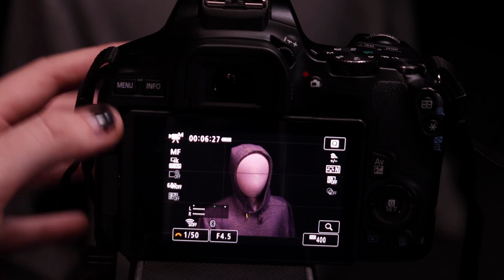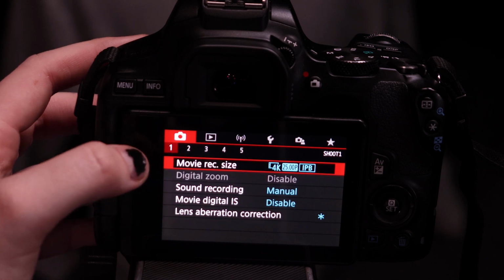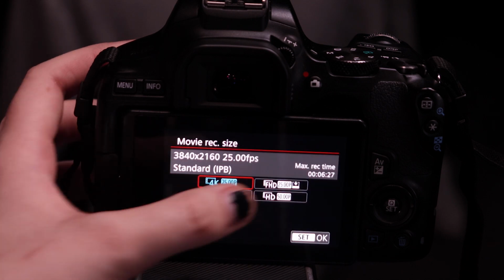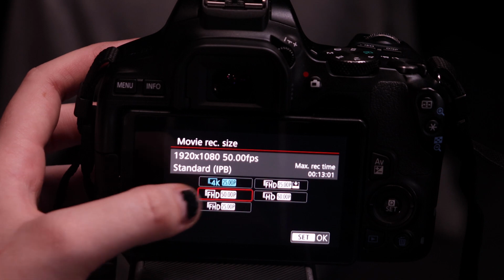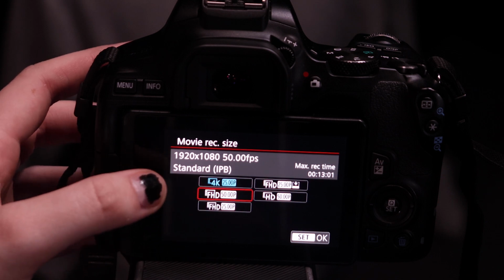When it comes to frame rate, the industry standard is 24 frames per second, but this can vary depending on what you're filming. For example, if you're filming something in slow-mo, you're going to want a higher frame rate so that when you slow it down, it's not going to be all choppy. So you tend to film in 60 frames per second.